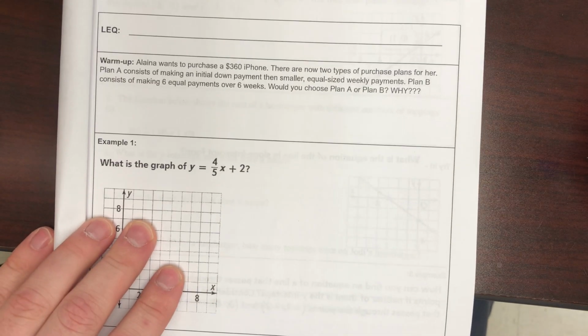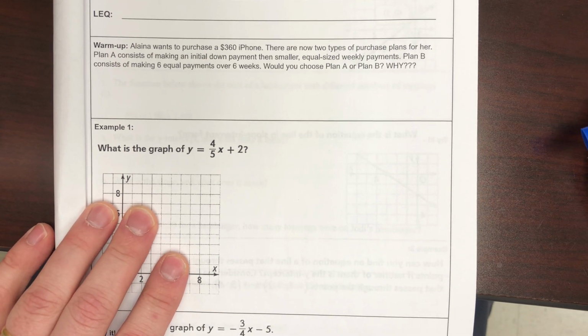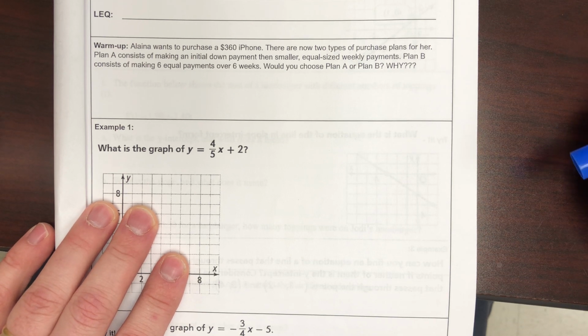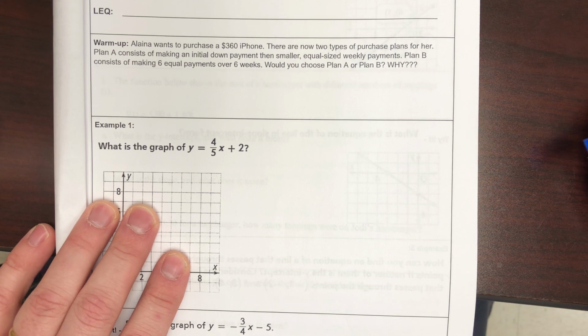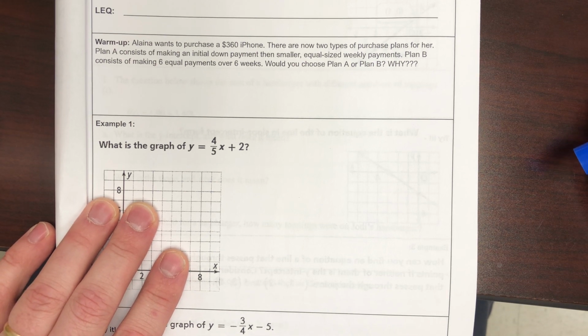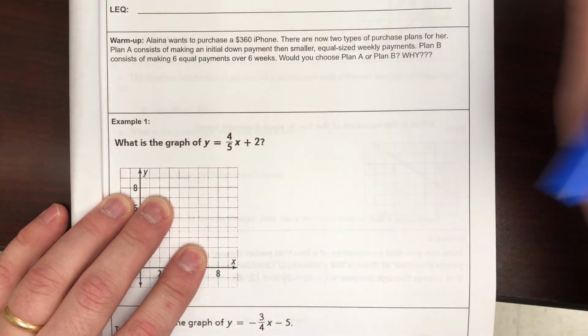So in our lessons, we're going to see that they say LEQ at the beginning, and that's called a lesson essential question. And the big question that we're trying to answer in this first lesson is, how do I graph a line, right? Particularly, we're going to look at something called slope-intercept form.